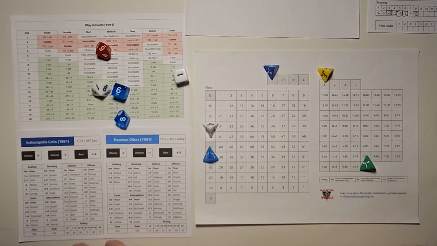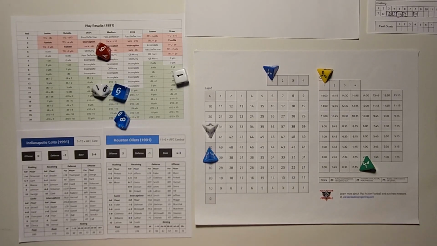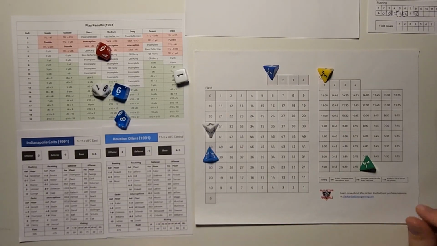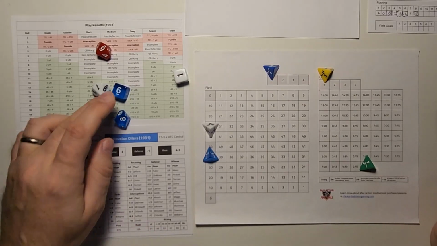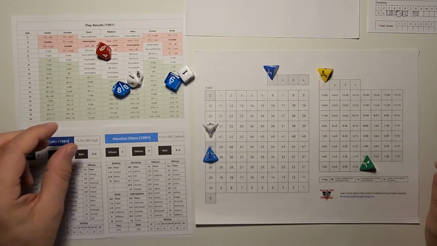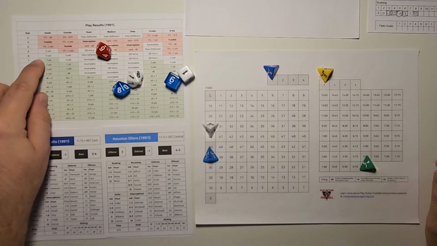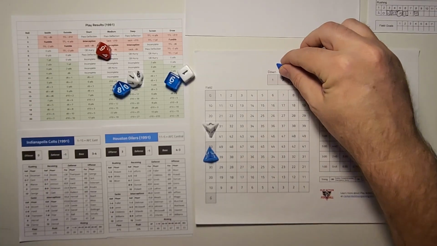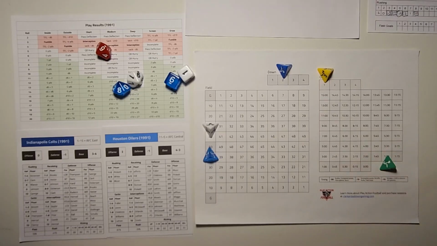First and 10, another inside run to a base blitz. And that's a -2, becomes a -3. The Oilers run a 4-3, so it becomes a -3. I don't even know. Maybe I missed that last one. 9 minus 3 is 6. 6 on the inside run is good for 0 yards. And 1.5 minutes left in the quarter.